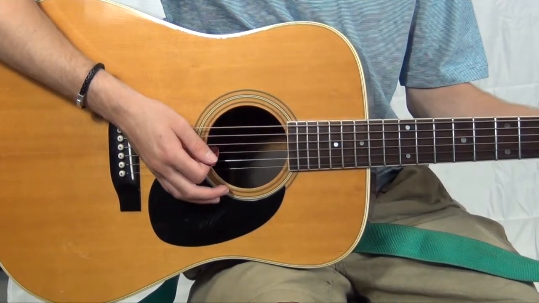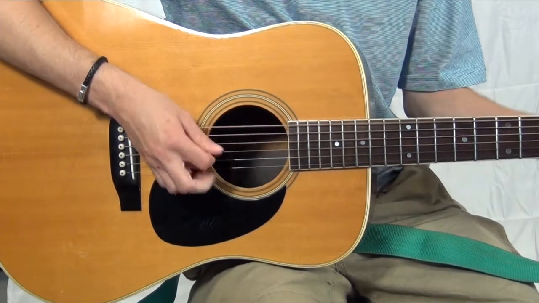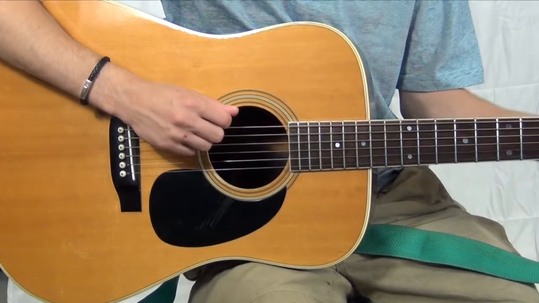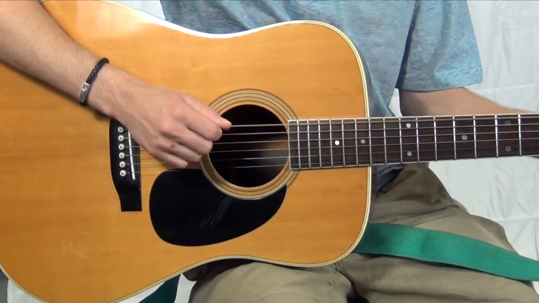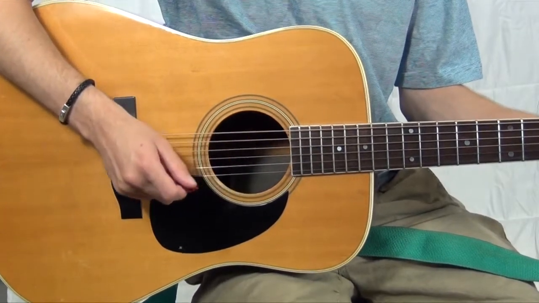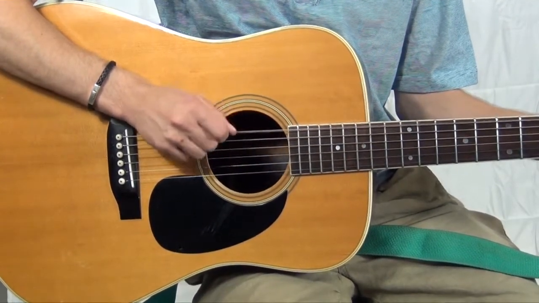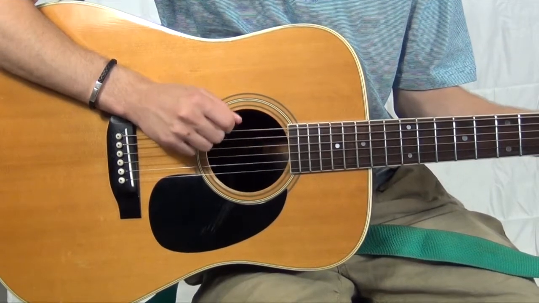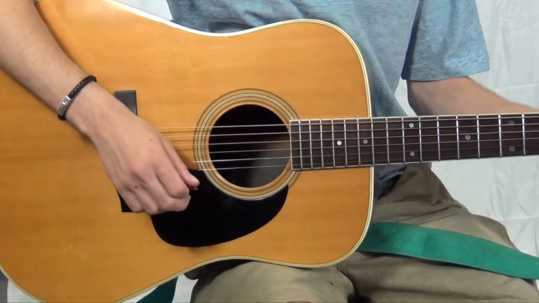We've got our quarter note. 1, 2, 3, 4. We've got our 8th notes. 1 and 2 and 3 and 4 and, and finally our 16th notes with the downstroke and upstroke. 1 E and 2 E and 3 E and 4 E and. Remember to practice at your own speed.